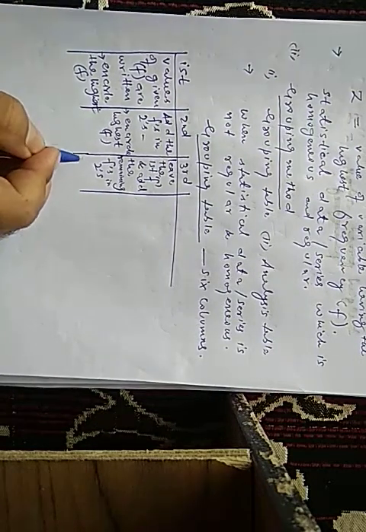Add two frequencies, then encircle the highest frequency.